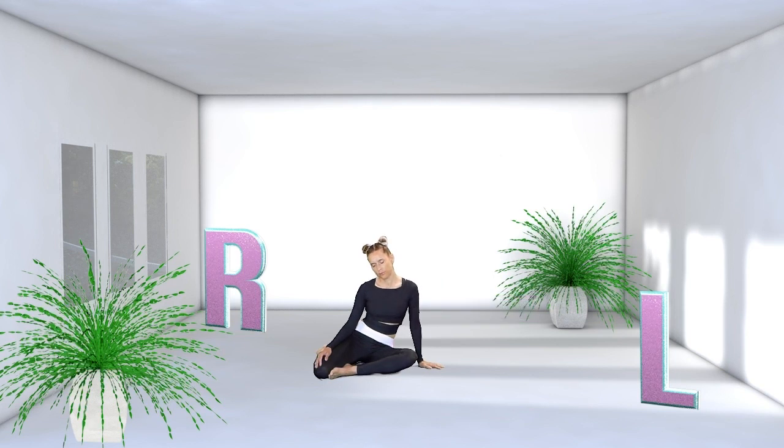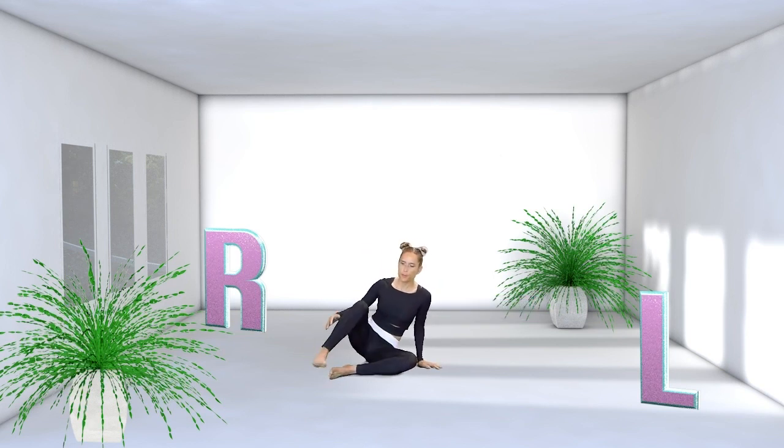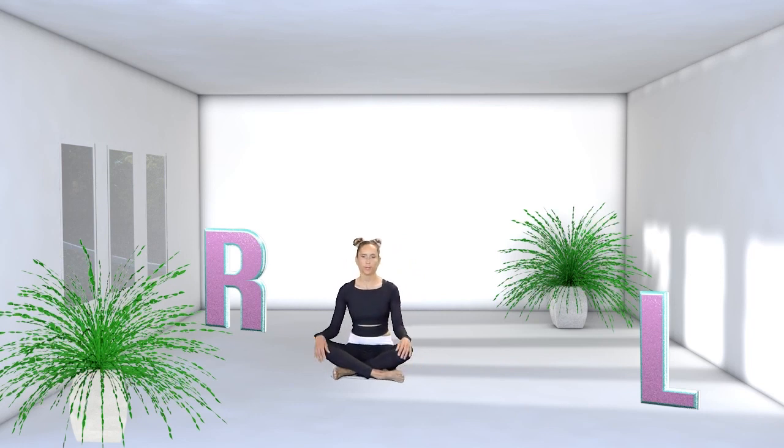Leave it and rest in sitting however you like. Come back to the same side sitting position.